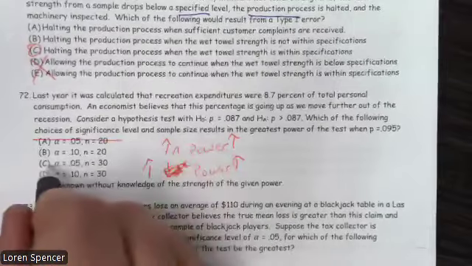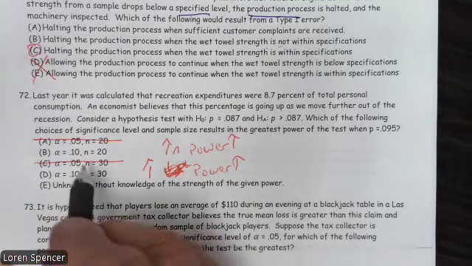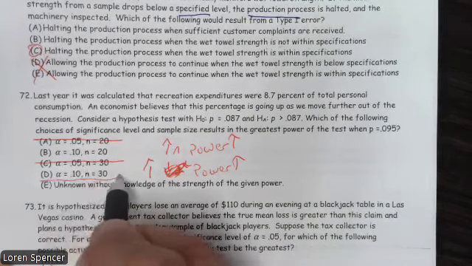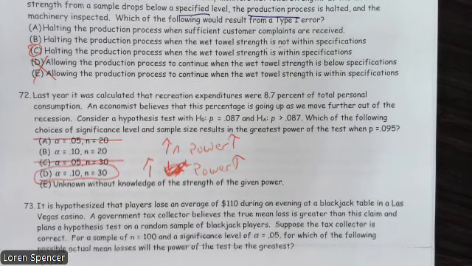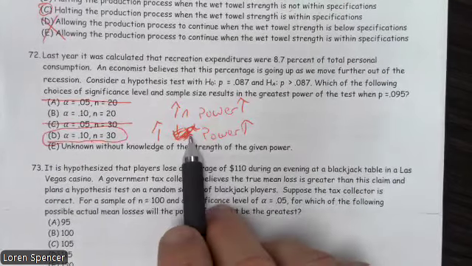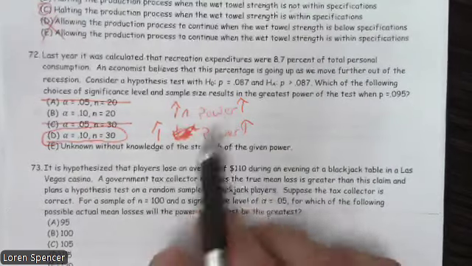So that gets rid of this, and this gets rid of this. And then we want the largest sample size, and 30 is the largest sample size. So our answer choice is D. As alpha gets bigger, our power goes up. As the sample size gets bigger, our power goes up.